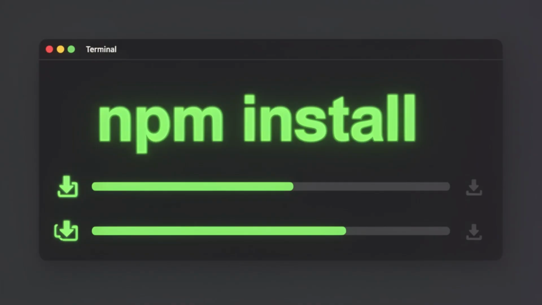Here's where the magic happens. OpenClaw has a simple installation script. Type npm install and press Enter. npm stands for Node Package Manager.